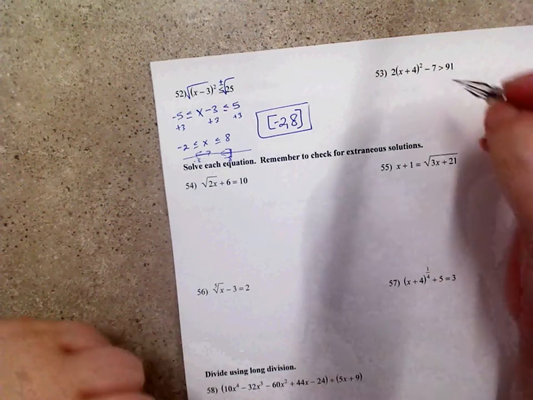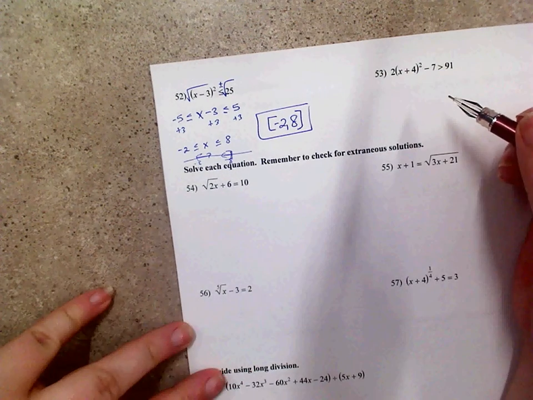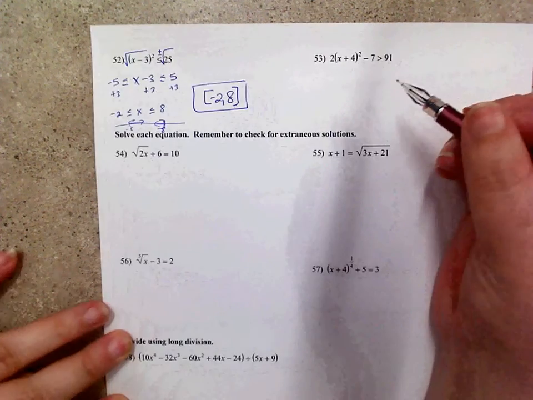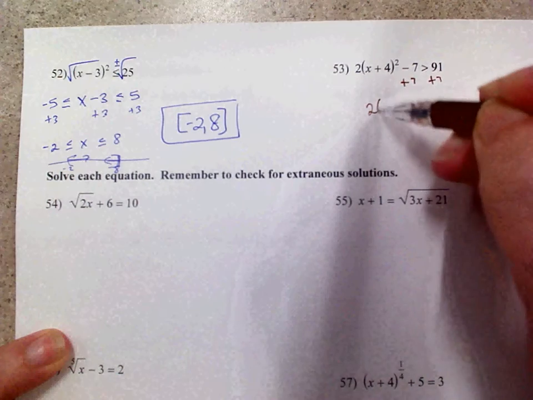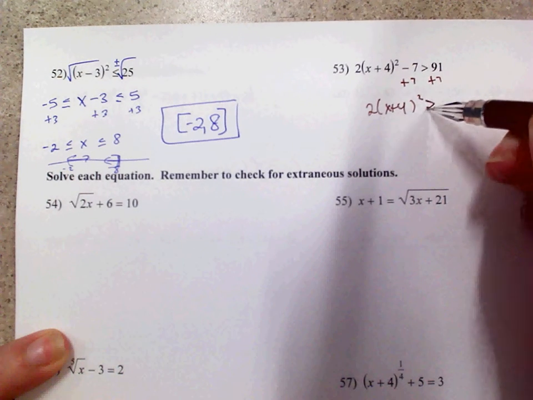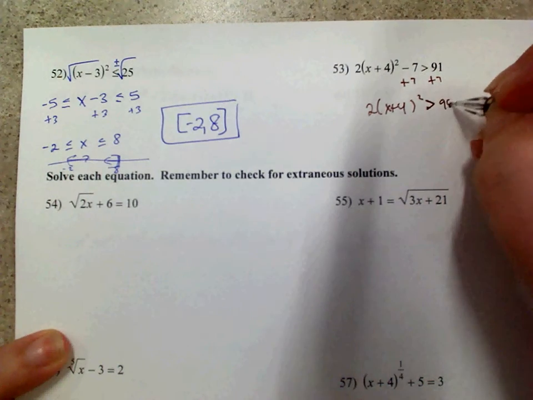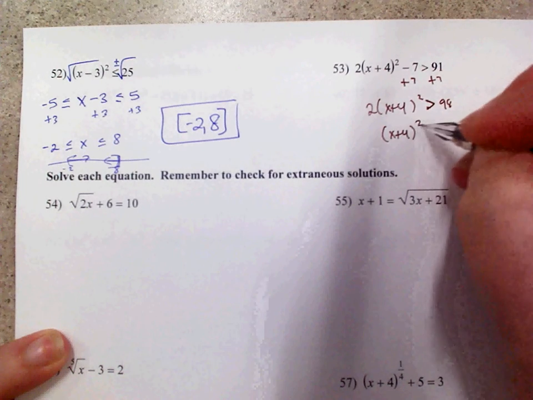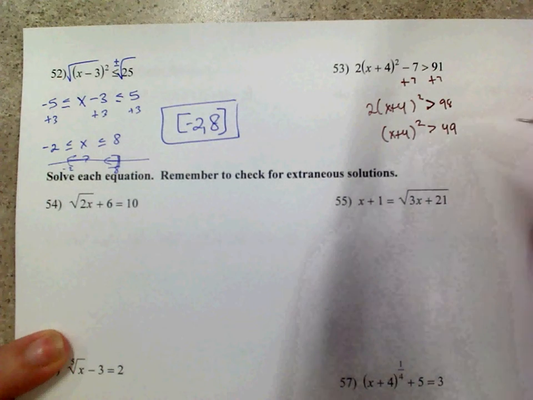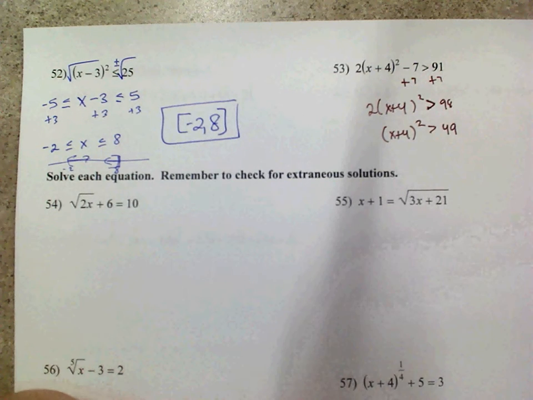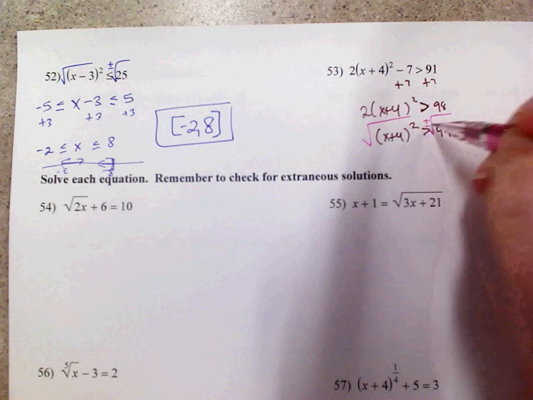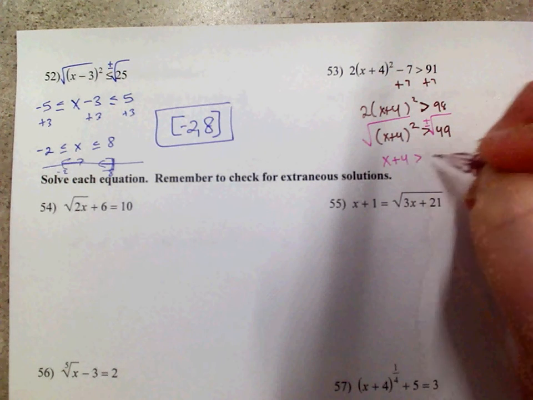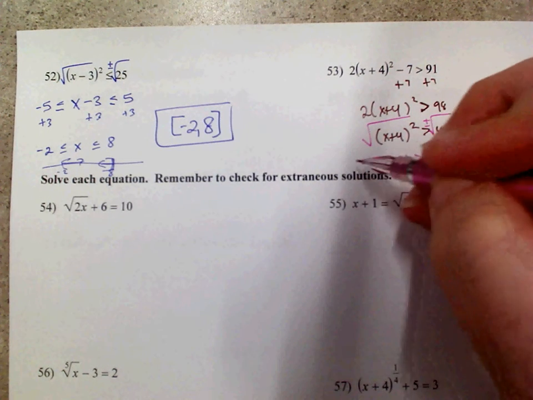Okay, number 53, we need to get the binomial that's being squared alone first. So I want to add the 7. So I get 2 times x plus 4 quantity squared is greater than 98. And then I'm going to divide by 2 and say 49. And then I'm going to take the square root, and when you take the square root, remember you get two answers. So I'm going to have x plus 4 is greater than the positive answer 7, and then repeat the symbol and put the negative answer there.